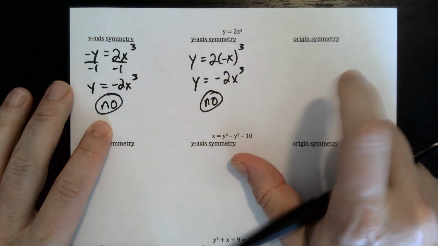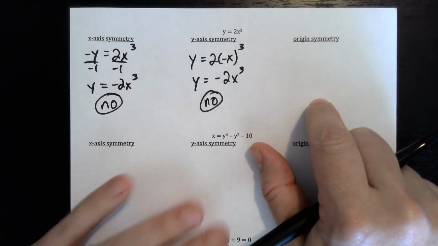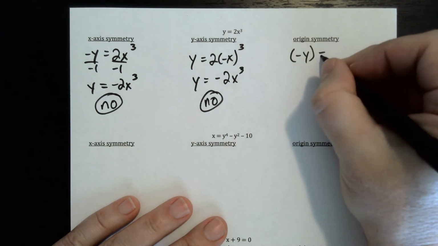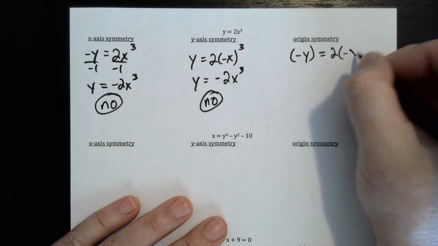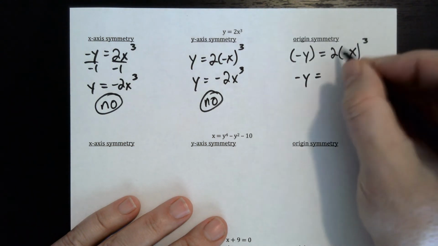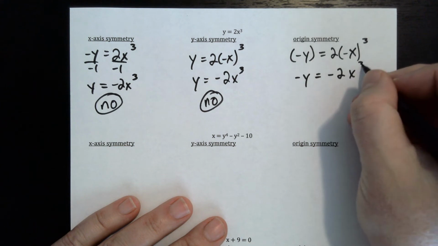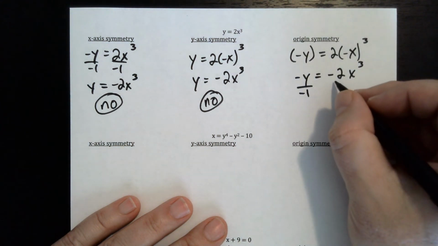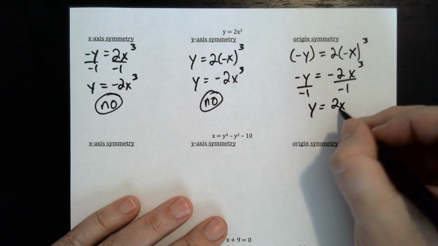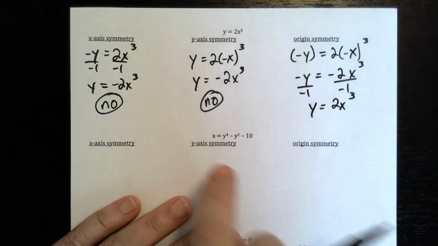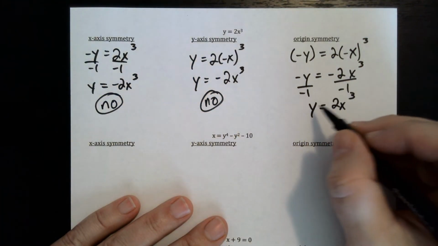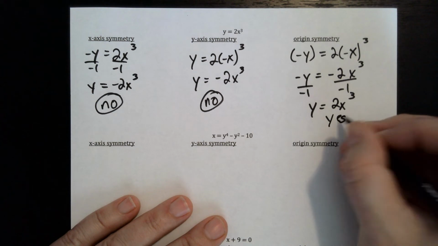But again, that doesn't mean that we don't have origin symmetry. We have to try. So let's replace both now. So here's a negative y equals 2 times negative x cubed. Okay, so you get negative y is equal to, we already know this stays negative, so negative 2x cubed. And if I divide by negative 1, I get y is equal to 2x cubed. That is the same. So even though we got no and no on x-axis and y-axis symmetry, we do get a yes on origin symmetry.